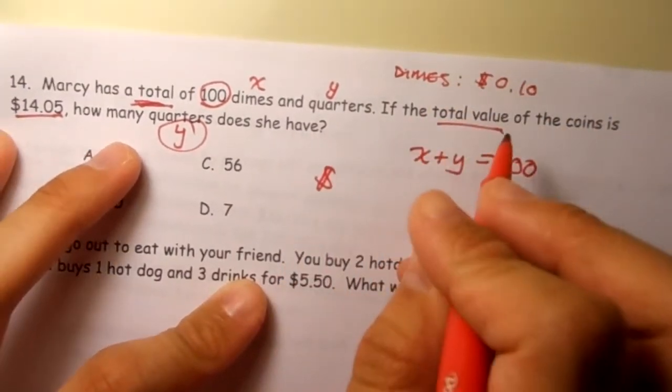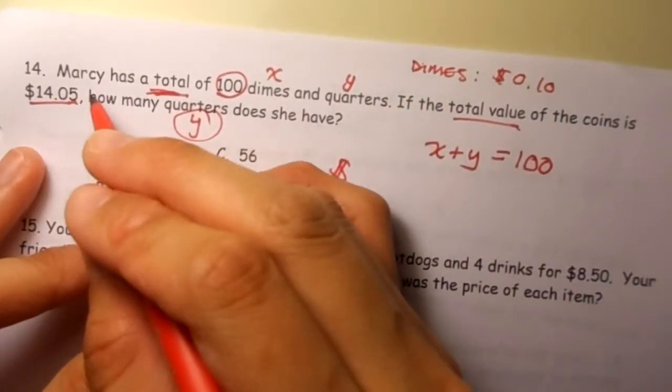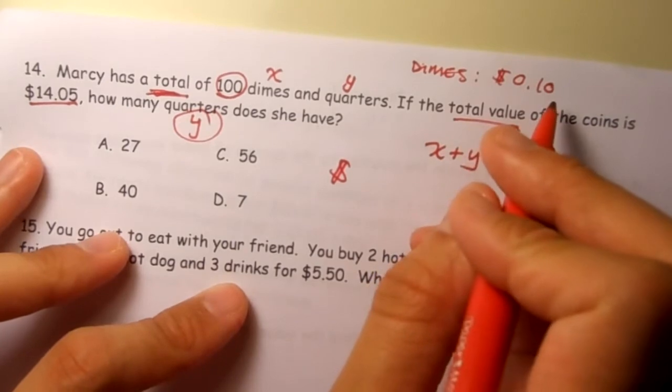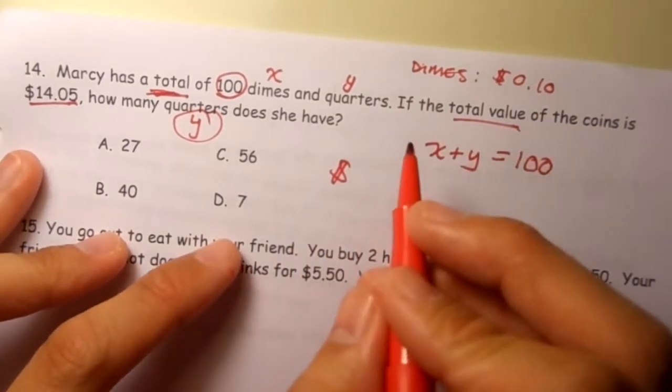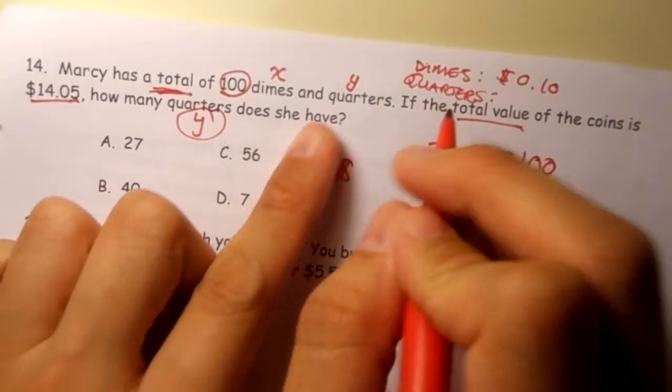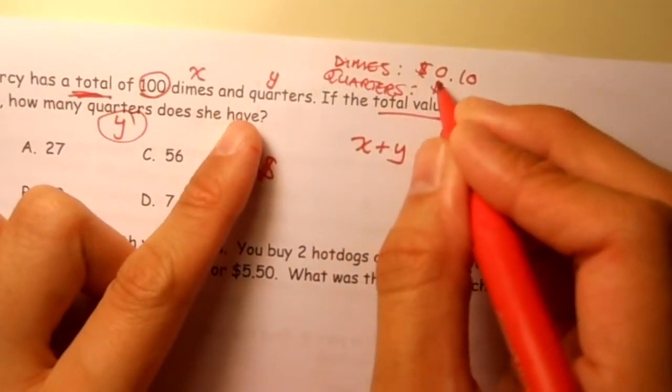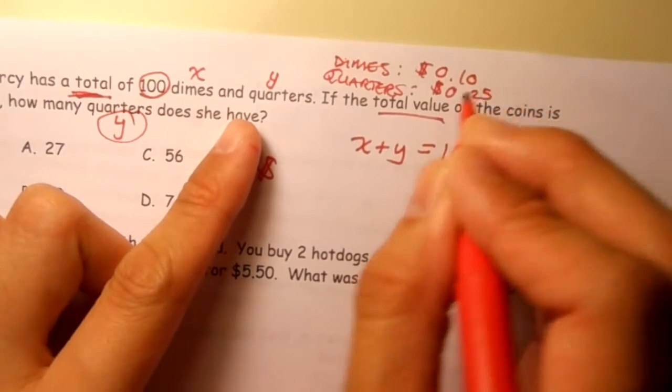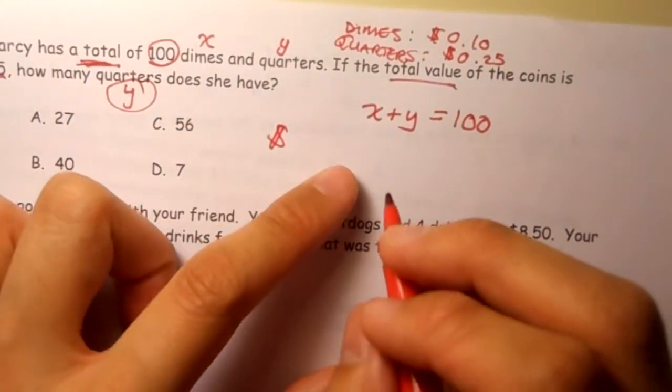And because it's written in dollar value, we want to be consistent. So instead of 10, we'll just put 0.10. Now same thing for quarters. Pardon my handwriting. Quarters, we know to be 25 cents, and we'll write it as 0.25.